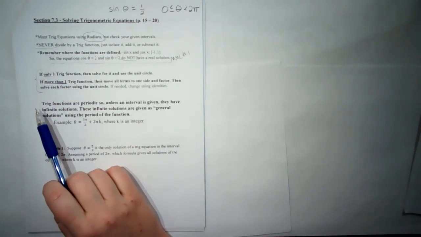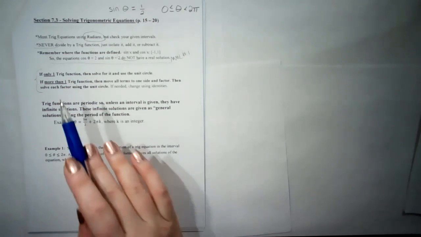Sometimes you're going to have more than one trig function. Sometimes you're going to have a trig function squared. Well, how do you get a square off of something? You take the square root, just like in algebra. What if you have multiple trig functions? Well, you may need to factor it. You may need to pull out a trig function like a GCF. You may even have a quadratic trig equation where you're going to have to factor it. You're going to get into all kinds of crazy stuff, but don't let it throw you.